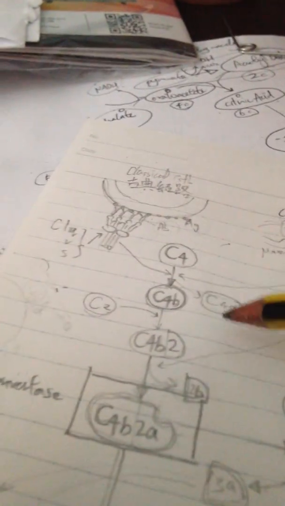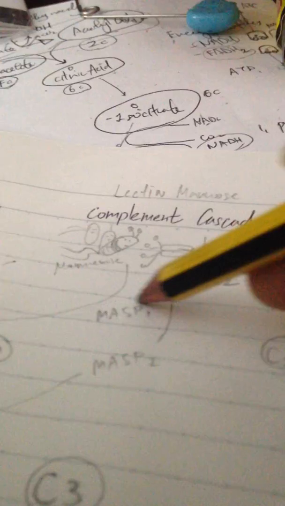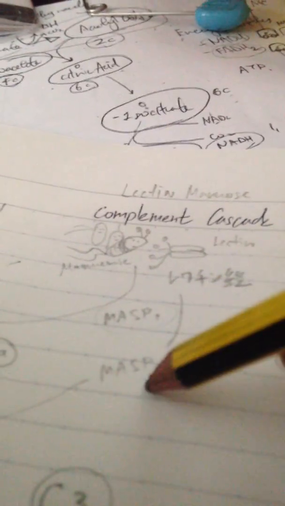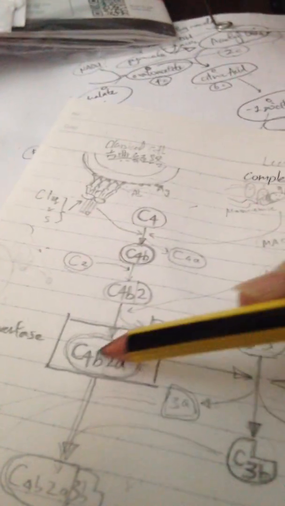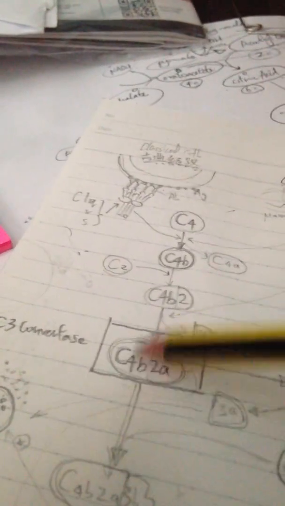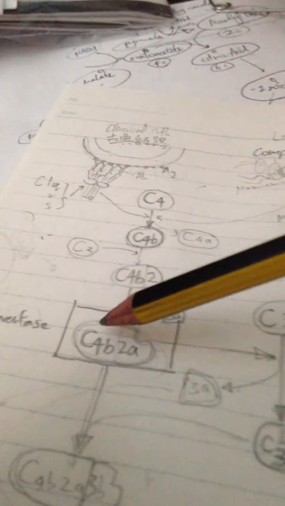So instead of going through C4 and C2, it's going to be signaling through molecules called MASP1 and MASP2, which respectively will cause this cascade of events to make the C3 convertase once again. So in the case of the lectin-mannose pathway, the C3 convertase is the same as the classical pathway, which is C4b2a. Okay?